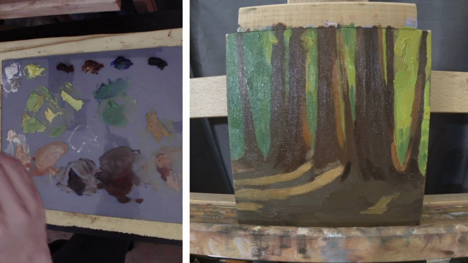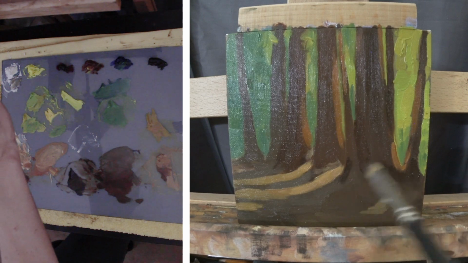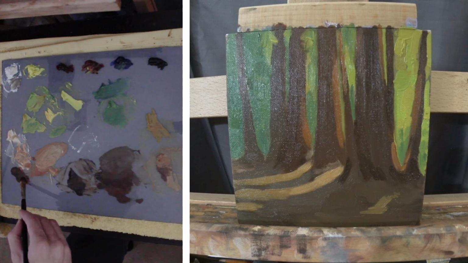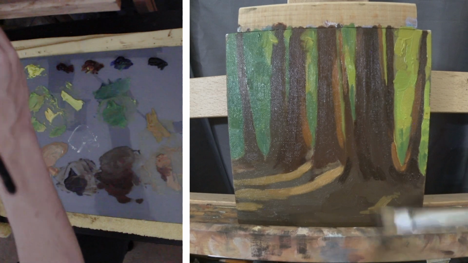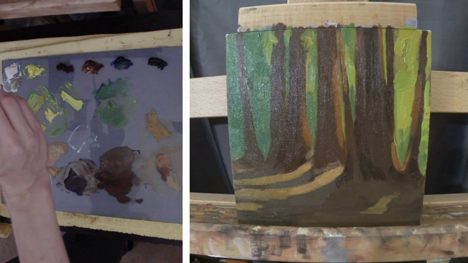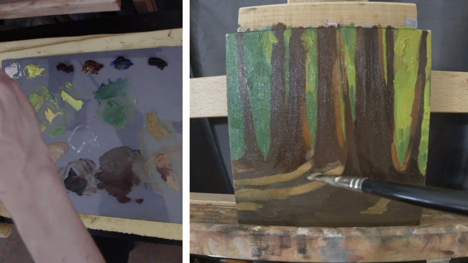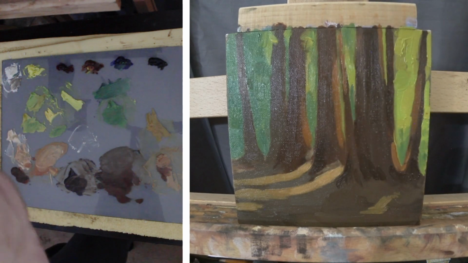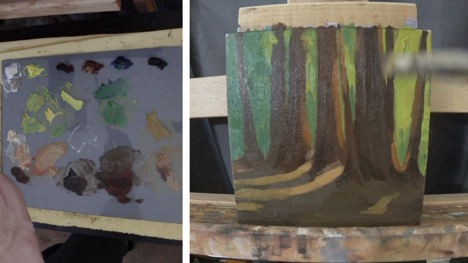Don't want to go super dark right now. Okay.